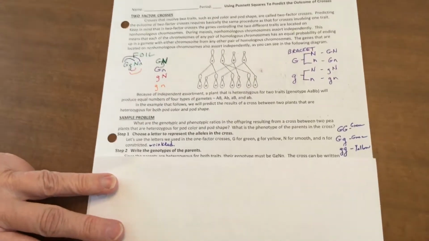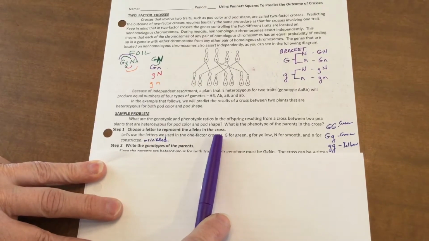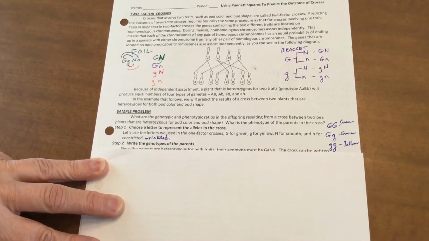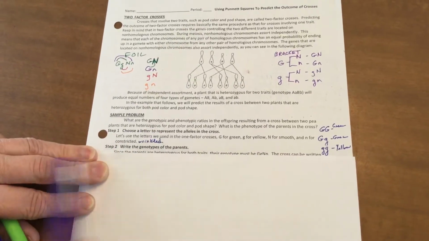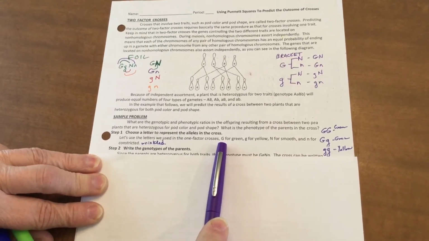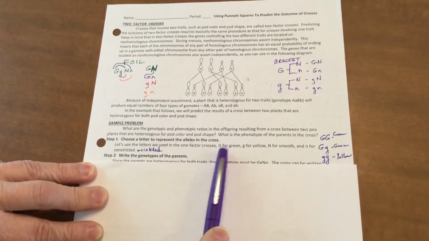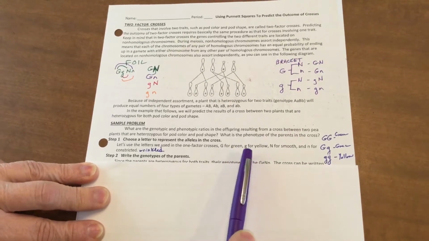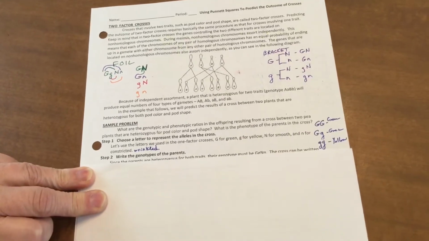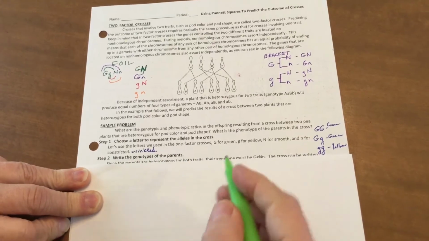In the sample problem, the first thing it asks you to do is choose a letter to represent the alleles in the cross. We're looking here still at pea plants, and here they have given us what is dominant and what is recessive. I know it's different from what Miss Lum showed you, but we're going with big G for green, little g for yellow, so that is the color alleles. And then we have big N for smooth and little n for constricted. Constricted is the same as wrinkled.